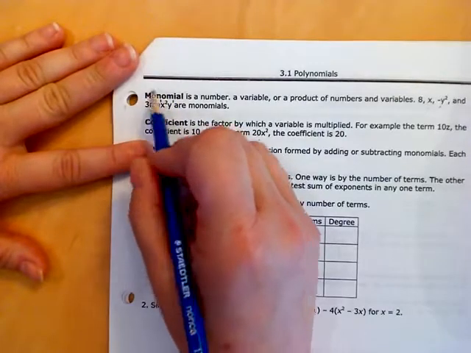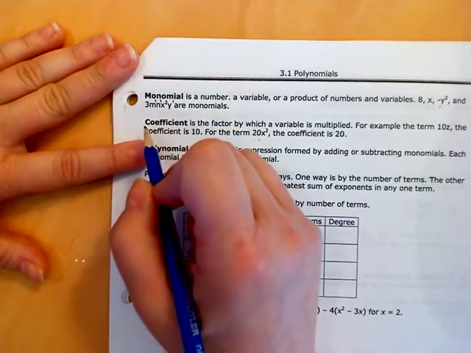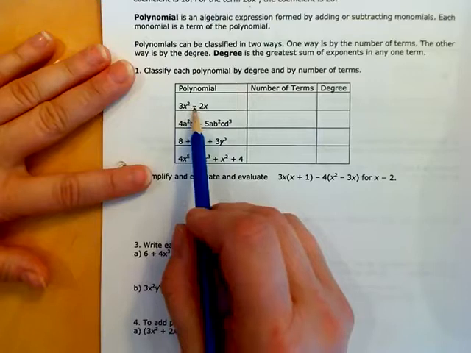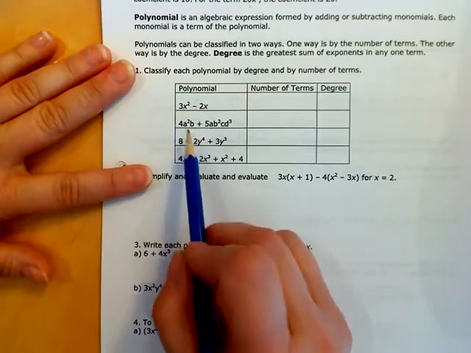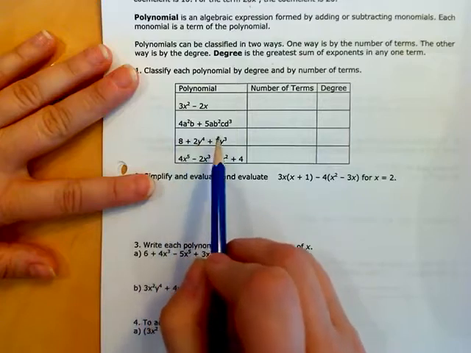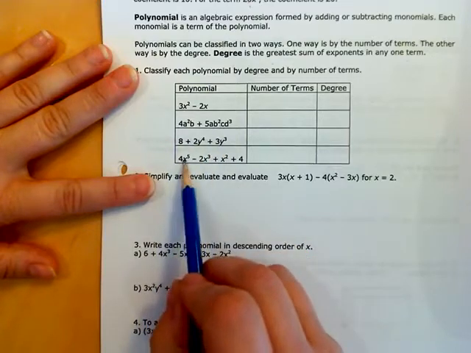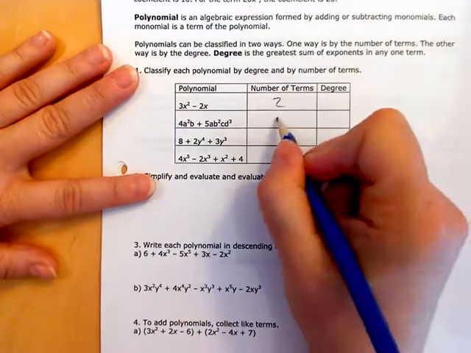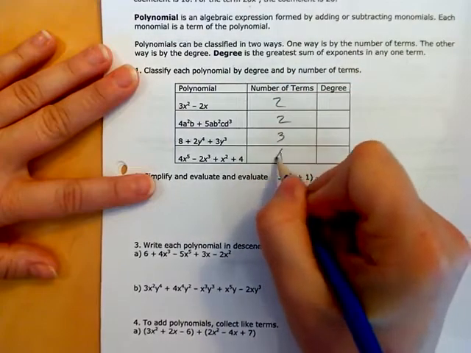The degree of this term is 5. So that's what a degree is. And when you look at number of terms, terms are separated by plus and minus signs. So this will be 2 terms, this will be 2 terms, this will be 3 terms, and this will be 4 terms. So let's write that in: 2, 2, 3, and 4.